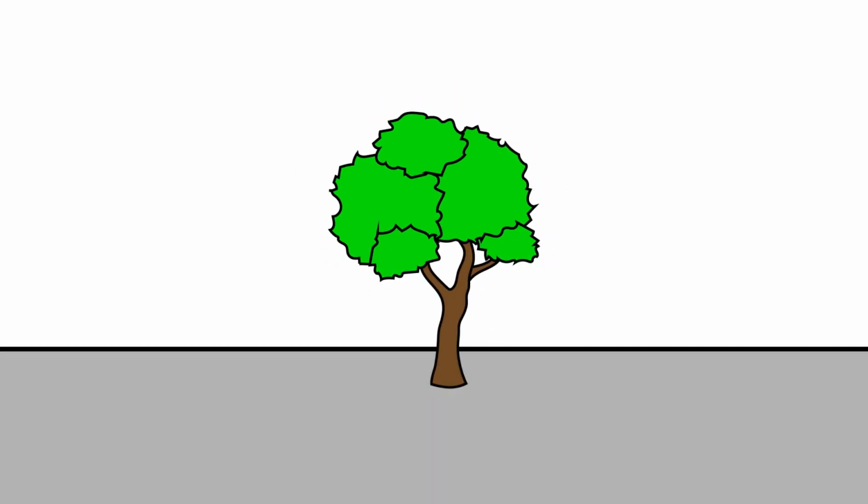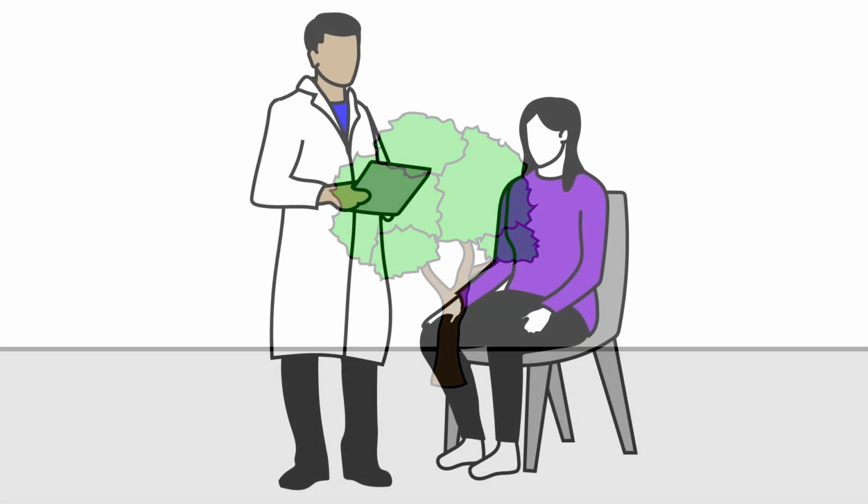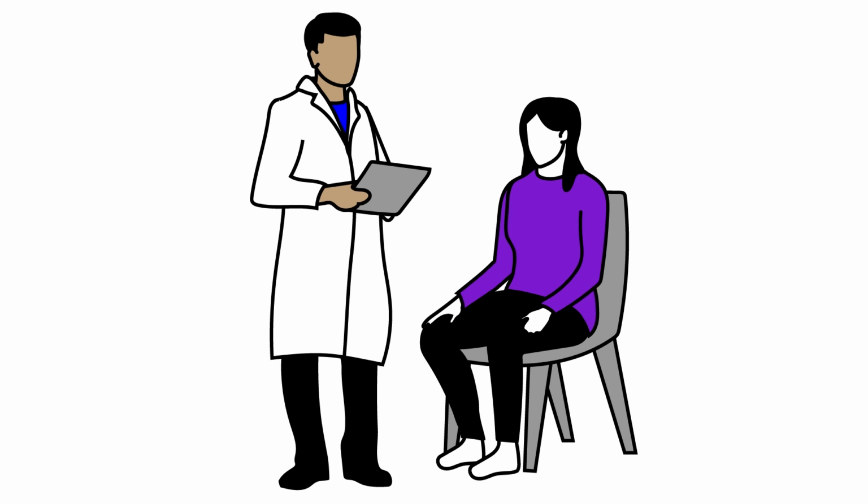Your eye doctor uses several different exams to see how clear and sharp it is, and to see what they can provide to help. Let's take a look at how your doctor checks your distance vision, so you know what to expect and what your doctor is looking for.